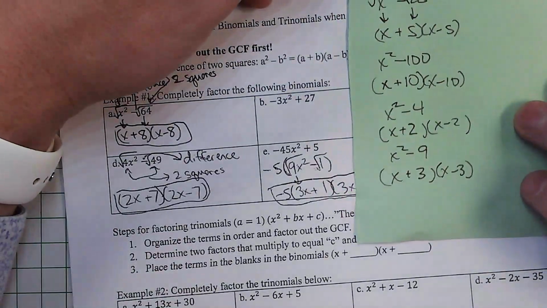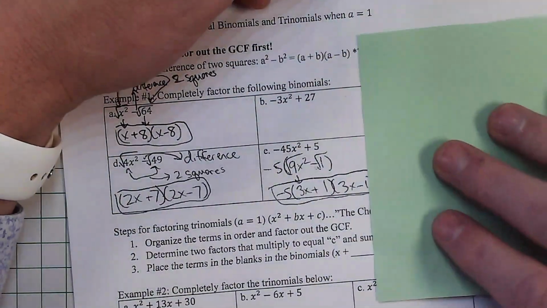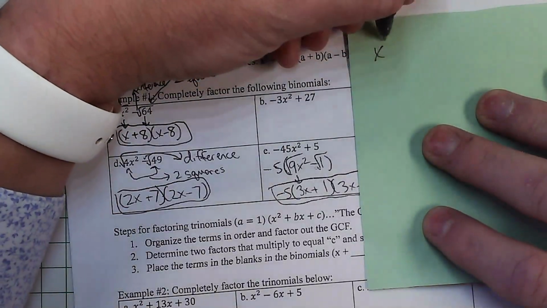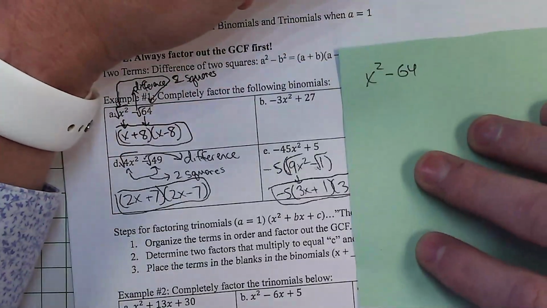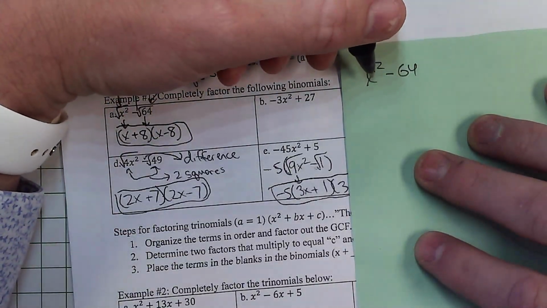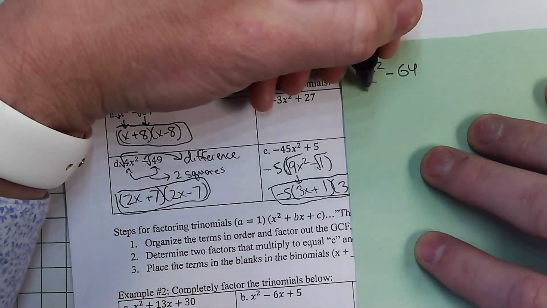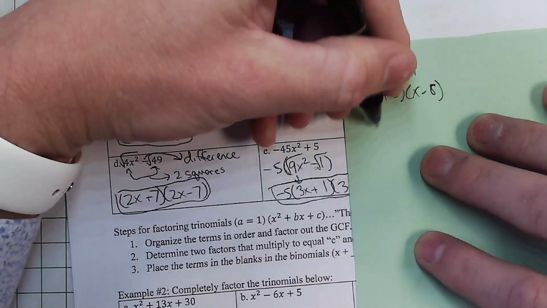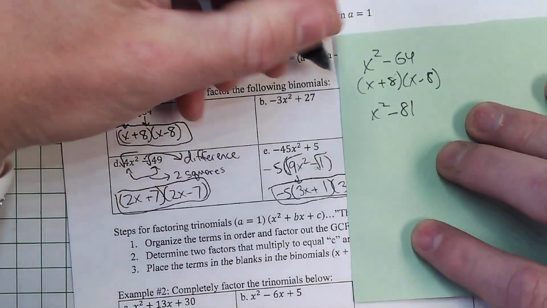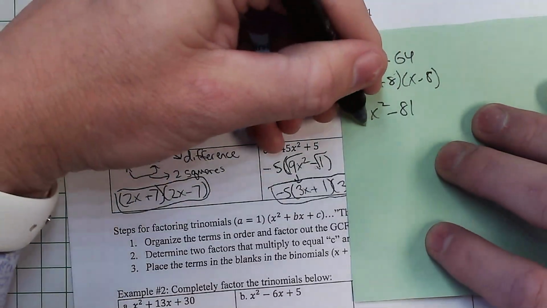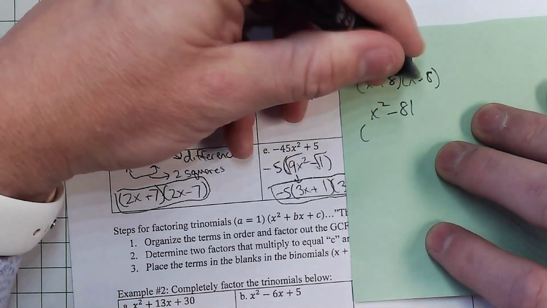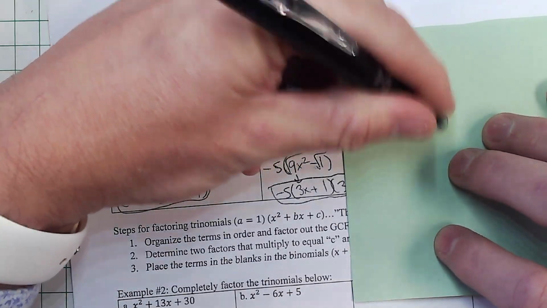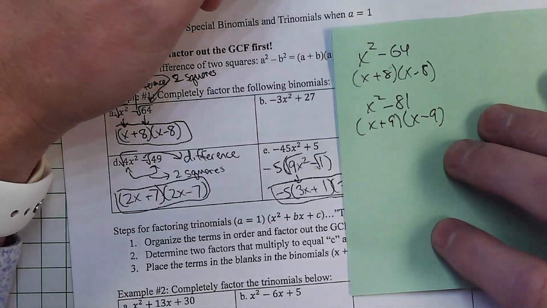Okay? I'll pick on some other people here. What about, let's see, Loudon will come through in the clutch. Loudon, you got me? x squared minus 64. How does that factor, Loudon? x plus 8. Oh, we just did that one. I'm talking to myself. All right, Loudon. x squared minus 81. How would that factor? So what would I put? How would I write my answer? And then what? Good job. Shout out to Loudon.